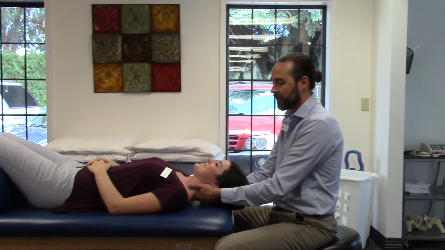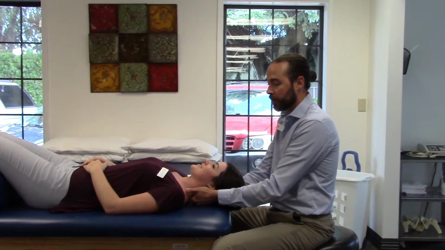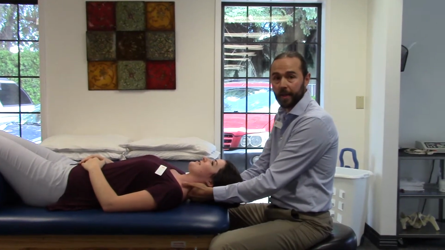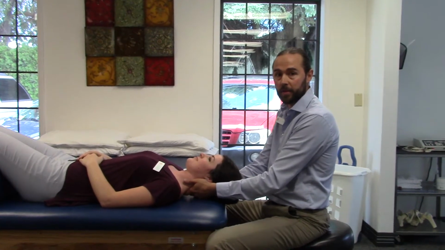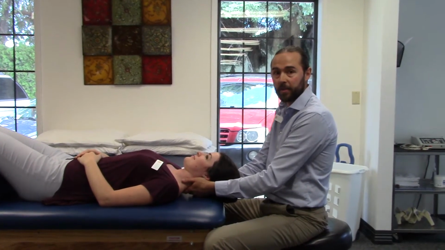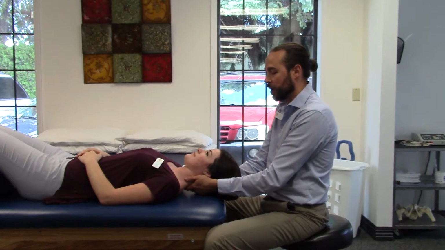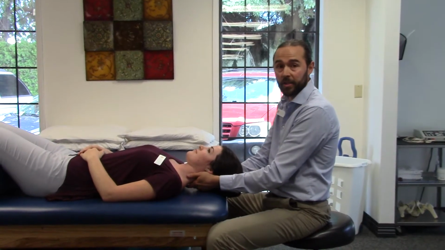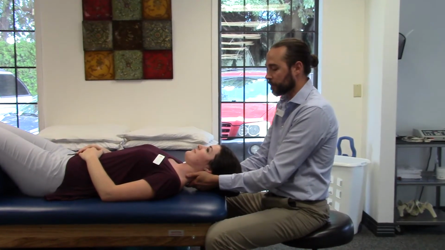Okay. So again, I'm just stretching her there. For most folks, this feels really good because I'm unloading the joints and I'm also stretching some of the ligaments and muscles around there, which can cause them just to relax a little bit. So just a general, we call it traction, just pulling things lengthwise.